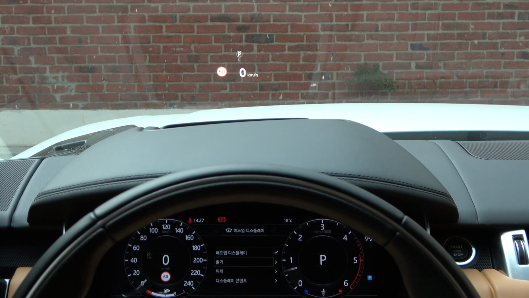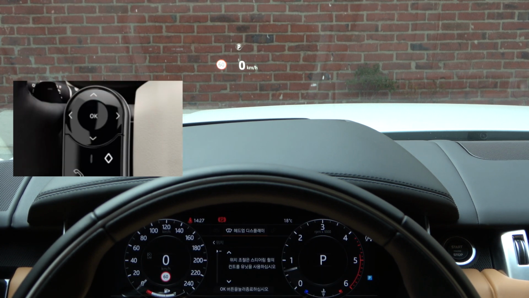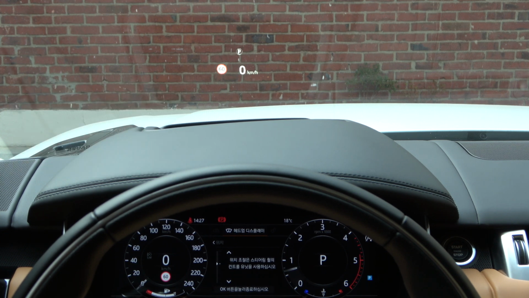Head-up display settings also have position settings. As with the brightness adjustment, you can adjust it using the steering wheel control unit. You can adjust it by pressing the up arrow or down arrow once, or by long pressing it, or by turning it with your fingertip. You can adjust the position in 10 steps, including 5 steps up and 5 steps down. However, it cannot be adjusted to the left and right.